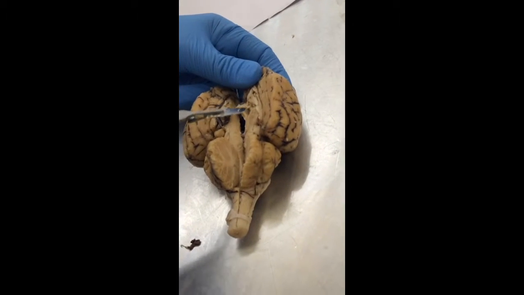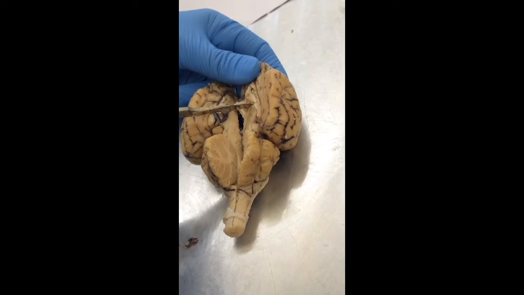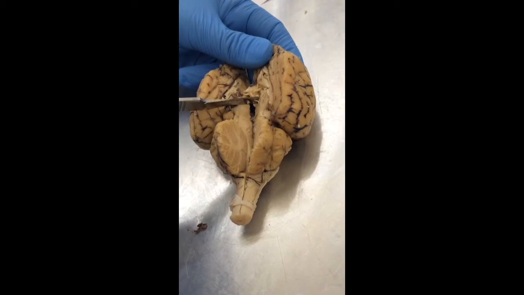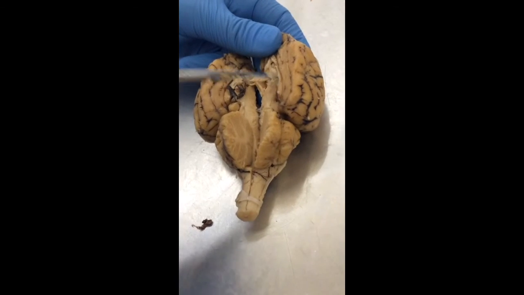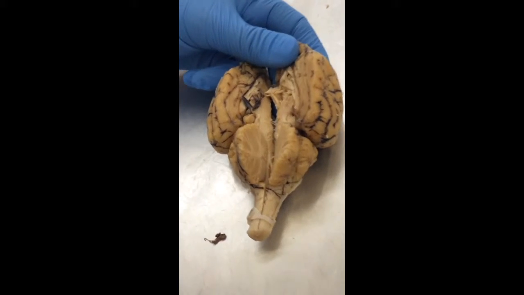Now, this whole rounded structure here is the intermediate mass of the thalamus. Surrounding it is a big ventricle called the third ventricle. This is all third ventricle. The third ventricle connects to the lateral ventricle with a little hole, and that hole is called the interventricular foramen. You can't see it, but it's up there.